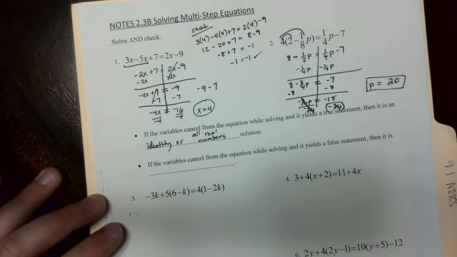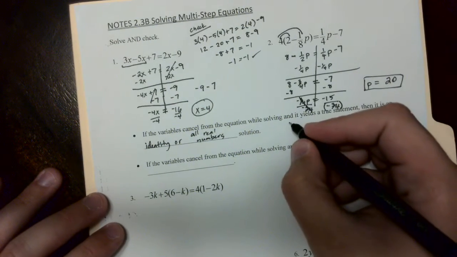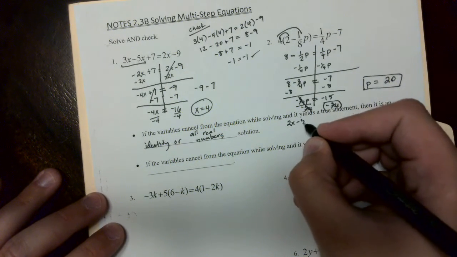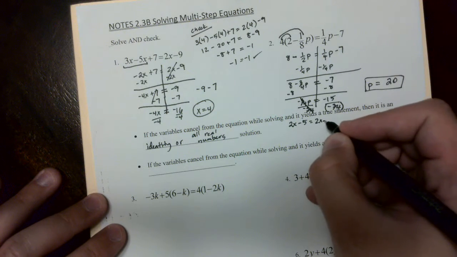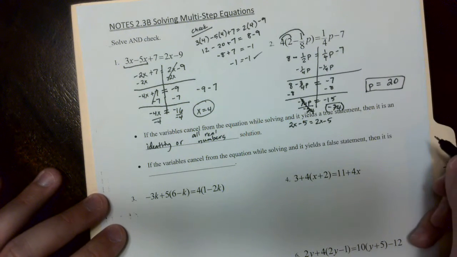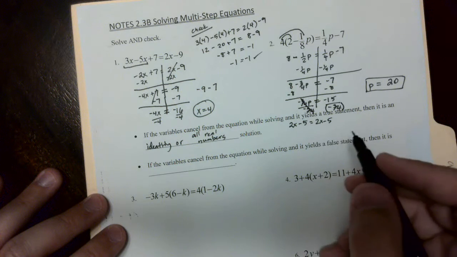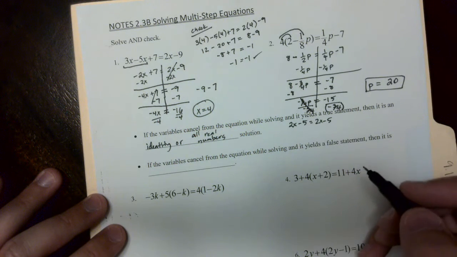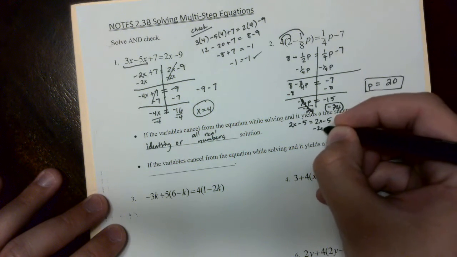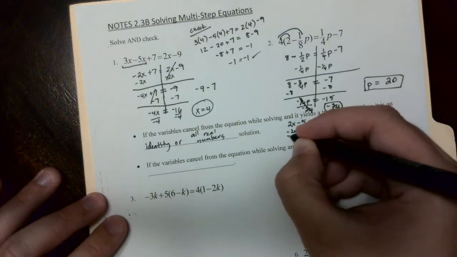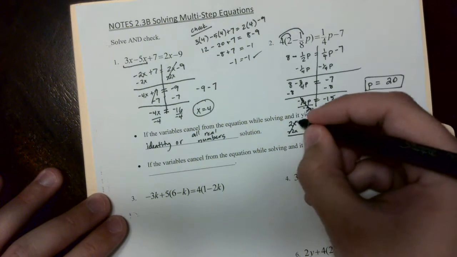Okay, now what I'm talking about here. Let's say I have something like 2x minus 5 equals 2x minus 5. Well, with this equation, we want to get all of our variables to the same side. So I would subtract 2x from both sides. 2x is canceled out here.